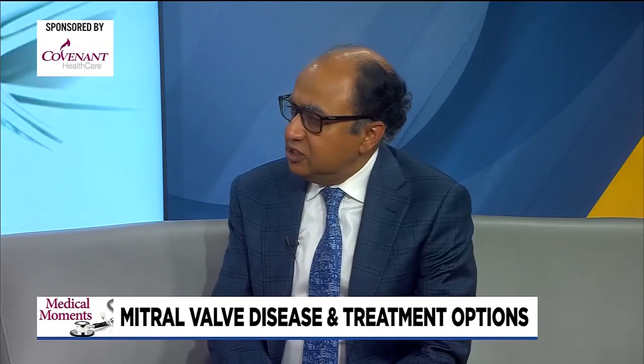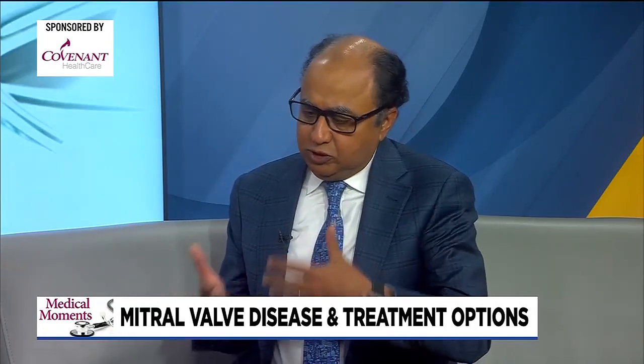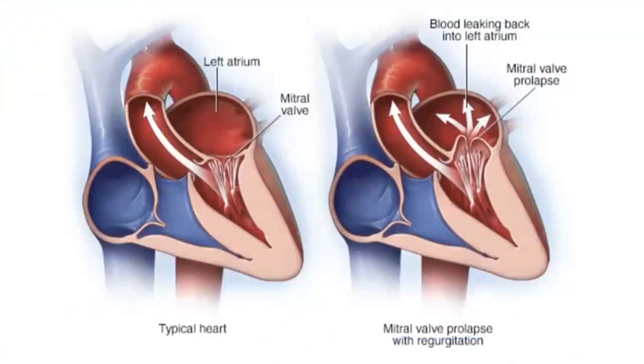So tell us, what are some of the symptoms of this? So typically for mitral valve disease patients, just to put it in perspective, the mitral valve is a valve that is between the upper chambers of the heart and the lower chambers of the heart. The blood flows from the lungs into this upper chamber. And there are two flaps, which is the mitral valve, and the blood flows into the pumping chamber, that's the ventricle. It goes to the rest of the body.